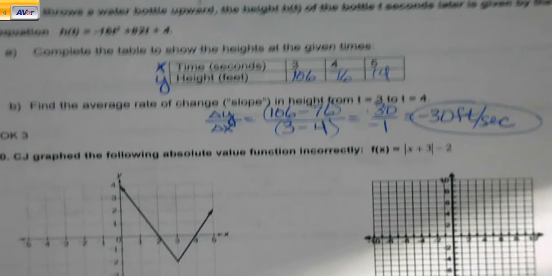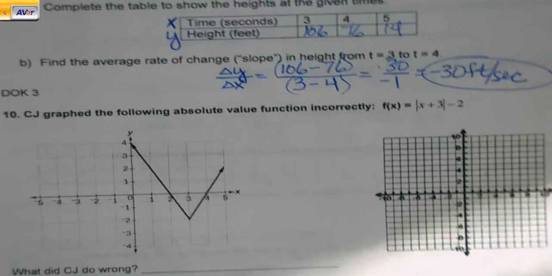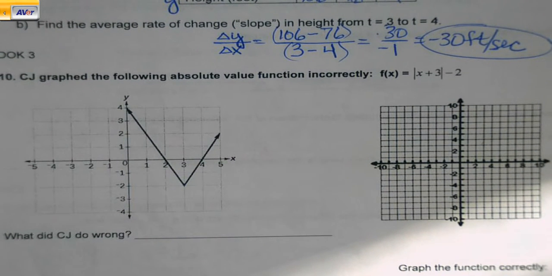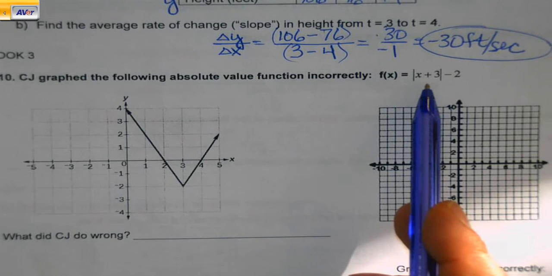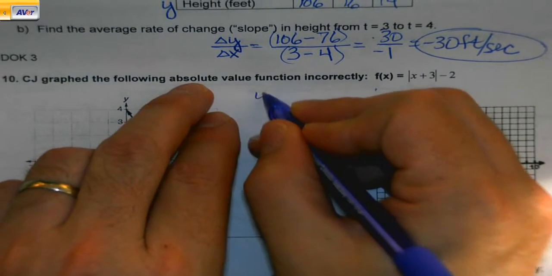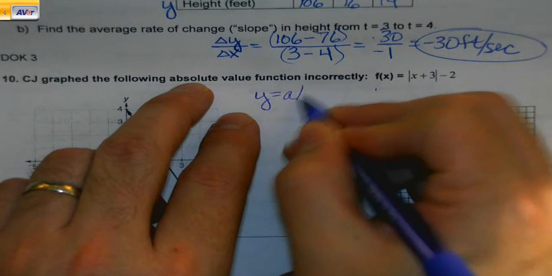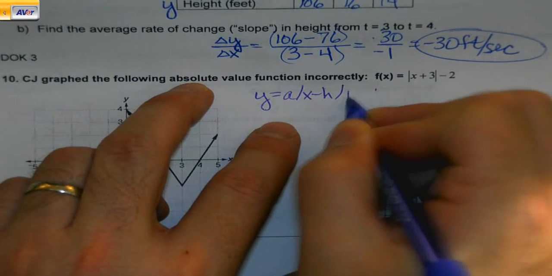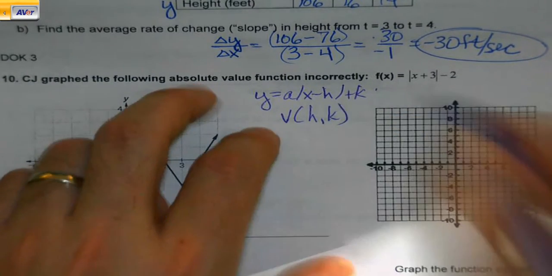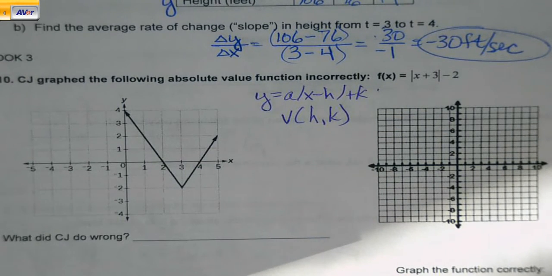All right, CJ, graph the following absolute value function incorrectly. Okay, let's check this out first. Looking at this, what should my vertex be? Because remember, when we're doing these, now, do you have to write all this down? Maybe. If you want to see some things, you can. But here's where I'm kind of going to look in.